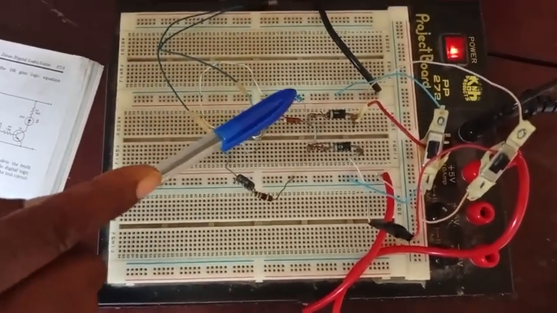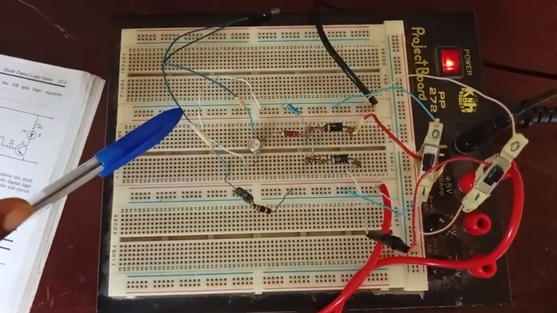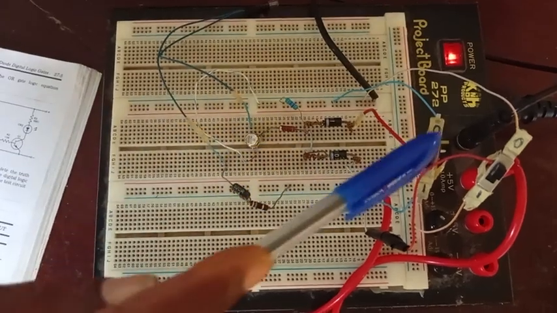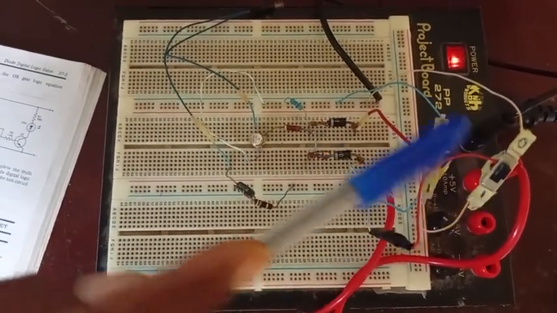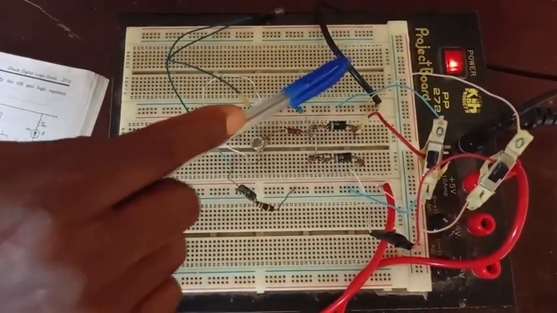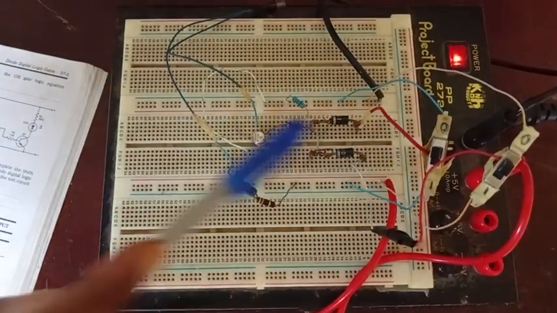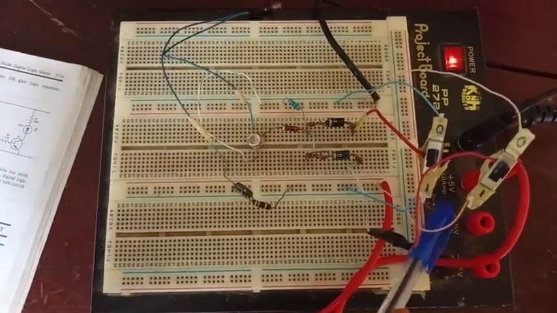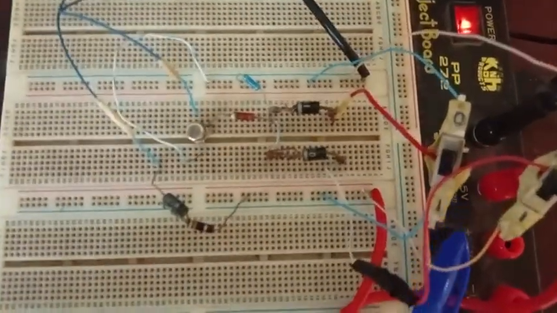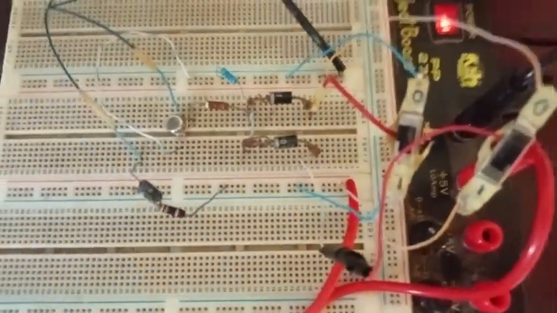Then we need the LED. This is the LED connected. Then with the 2 switches, switch 1, switch 2. Then we have already, this is the power supply. This is the positive power supply, negative power supply. Inject 5 volts to it. This is 5 volts into the circuit.